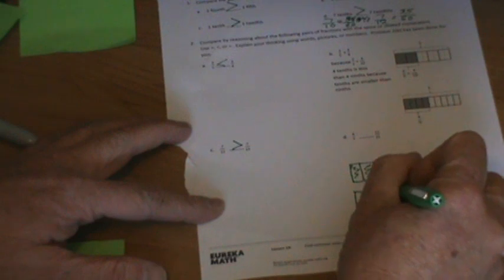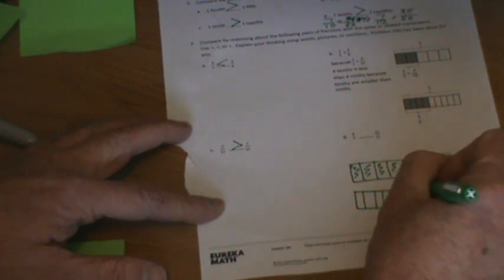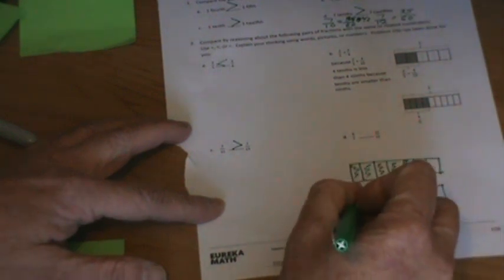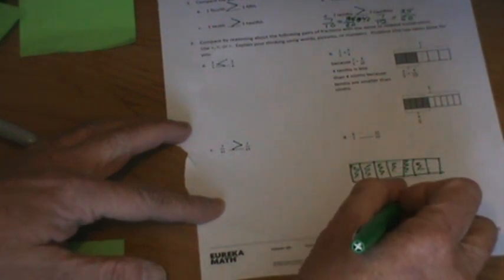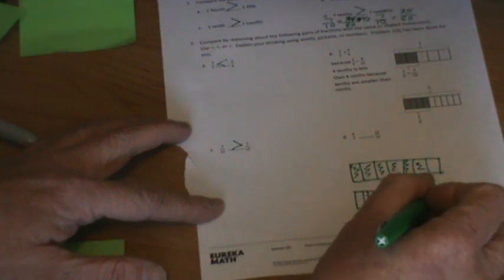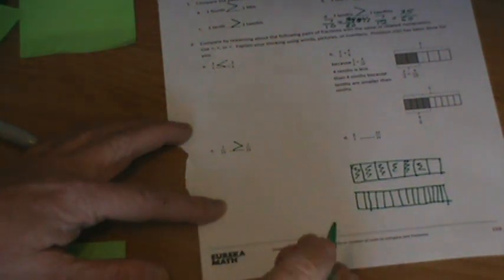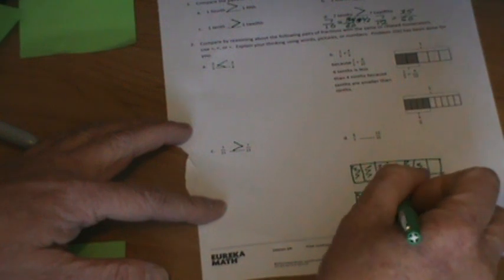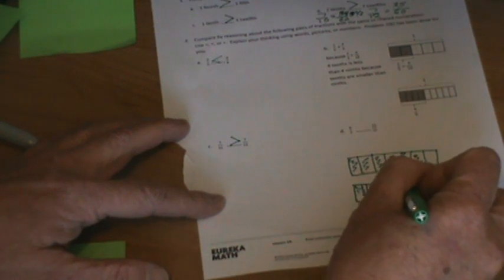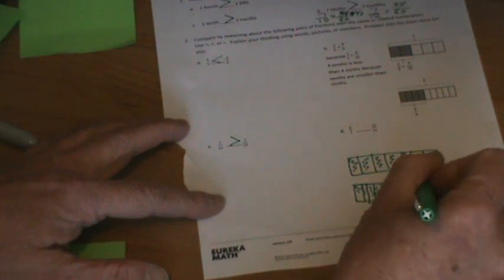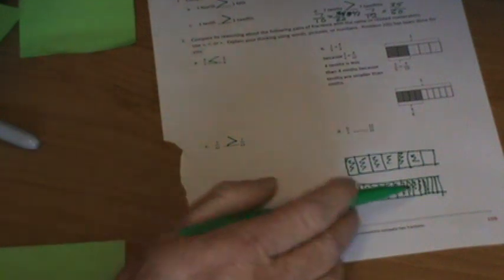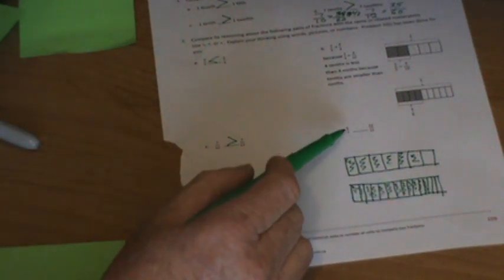1, 2, 3, 4, 5, 6, 7, 8, 9, 10, 11, 12. Let's try it again. 1, 2, 3, 4, 5, 6, 7, 8, 9, 10, 11, 12, 13, 14, and 15. So we can see that they're smaller units. So if we have 12 of these, 1, 2, 3, 4, 5, 6, 7, 8, 9, 10, 11, 12. Now my drawings aren't exactly the same, but what can we say about this?